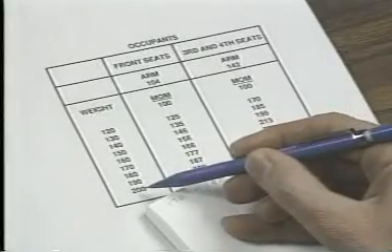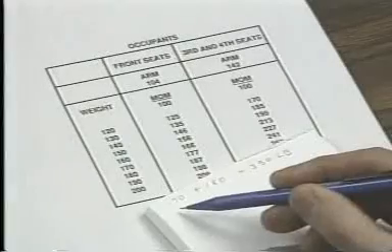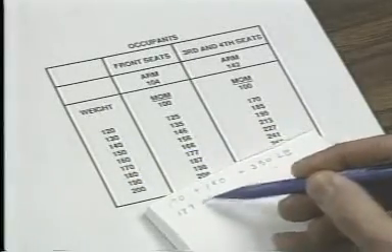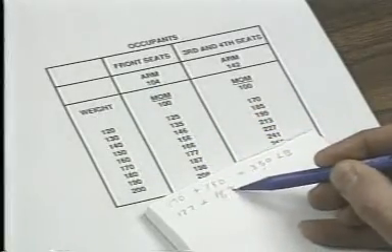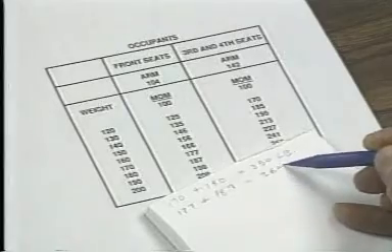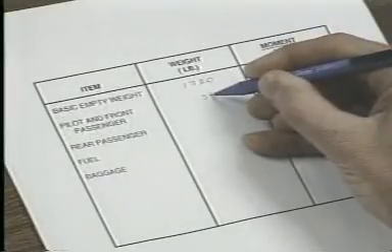Since the table only goes to 200 pounds, you'll need to find the moment for yourself and then add it to the moment for the front passenger. You then need to transfer the weights and moments to the weight and balance worksheet.